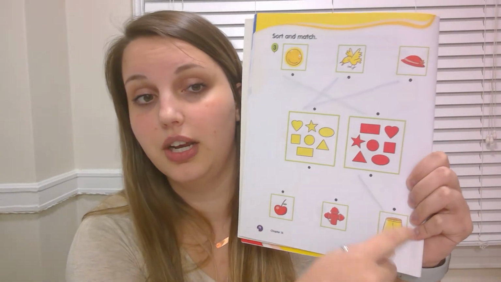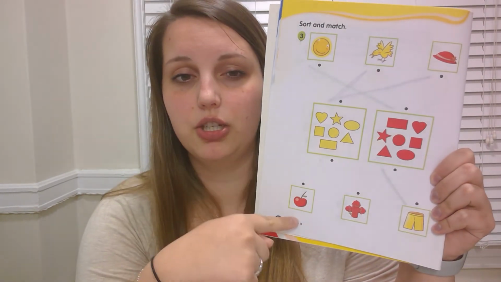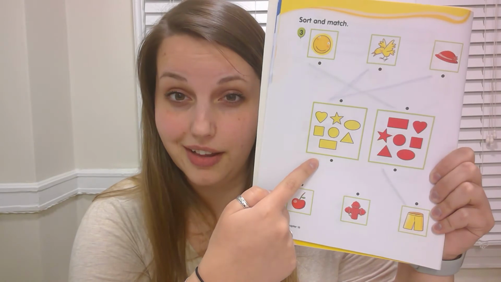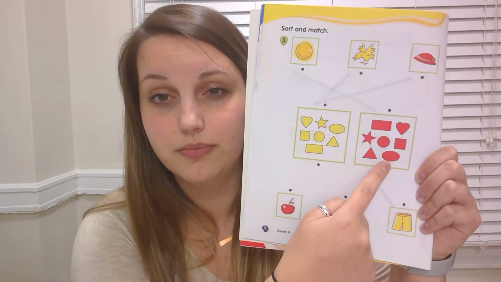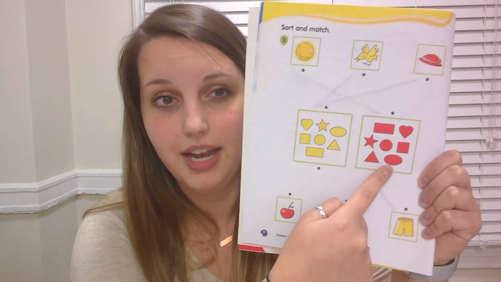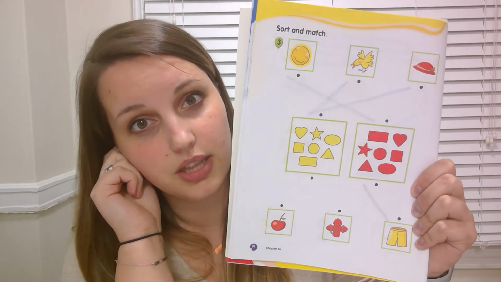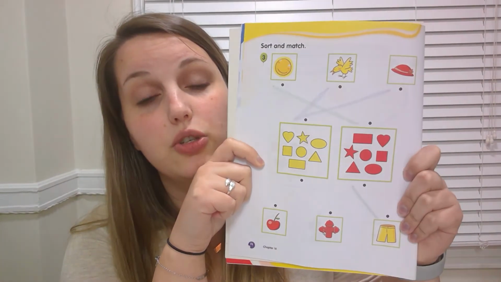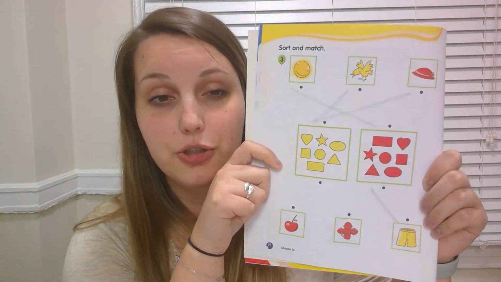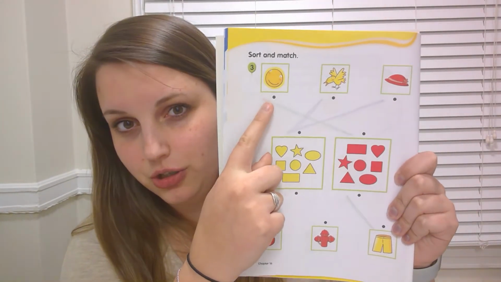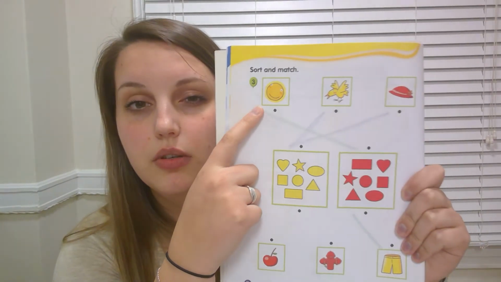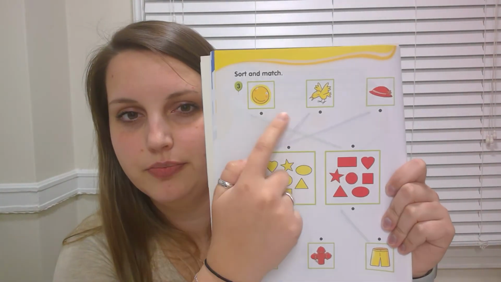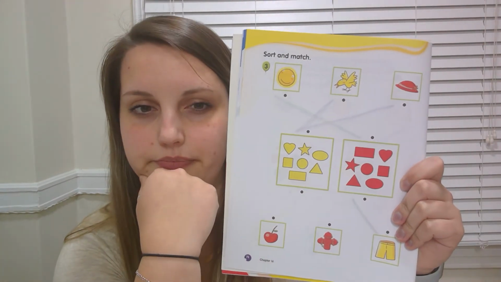So now we need to look at the objects around the perimeter and find which color is this? Yellow. What about this color? Red. Very nice. So now we need to look around the perimeter and sort and match the objects. We need to match the sun. Which square would we match it to? Which one?